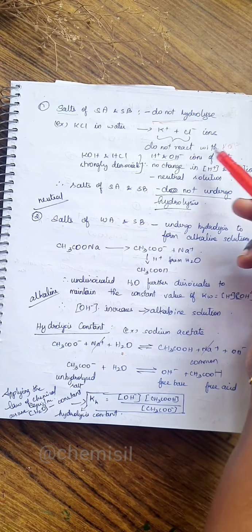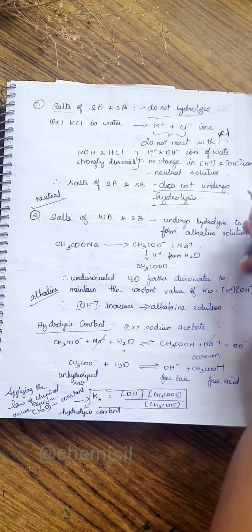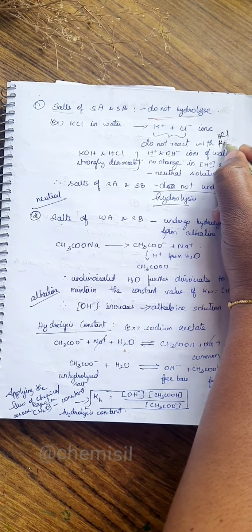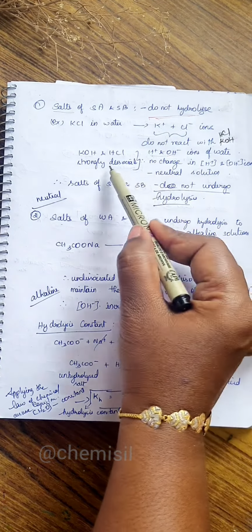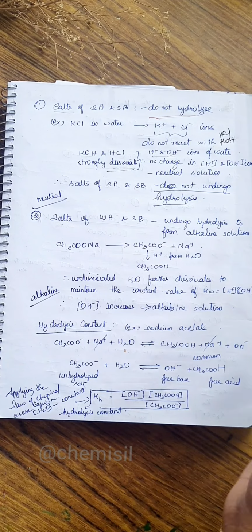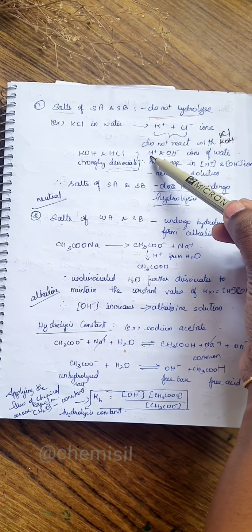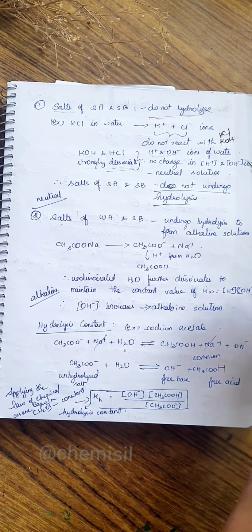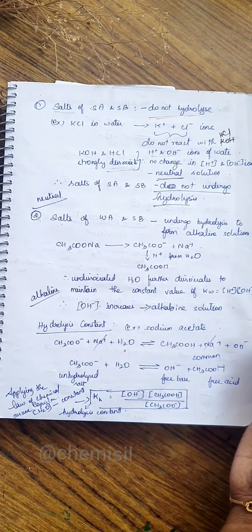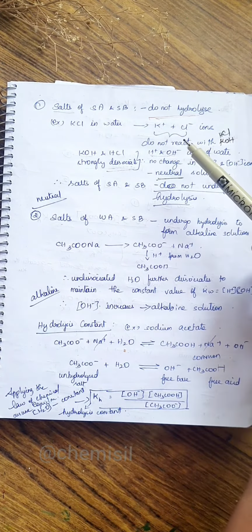This potassium hydroxide and HCl are themselves a strong base and a strong acid, and they get completely dissociated. Consequently, there won't be any change in the concentration of H plus ion and OH minus ion. Therefore, the solution will remain neutral. Thus, the salts of strong acid and strong base do not undergo hydrolysis at all, and the solution remains neutral.